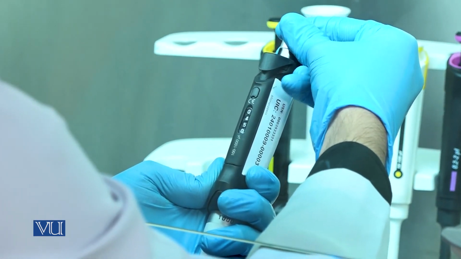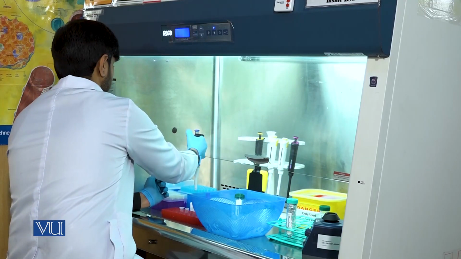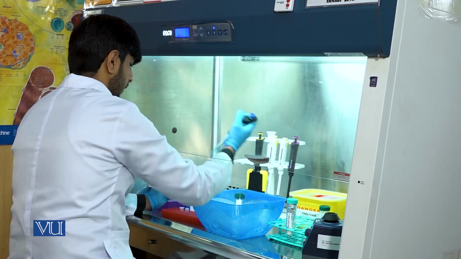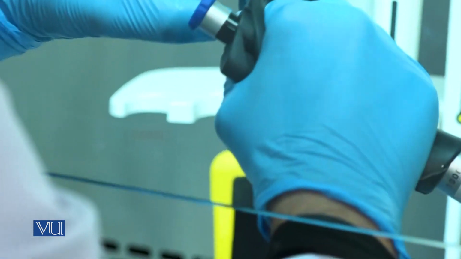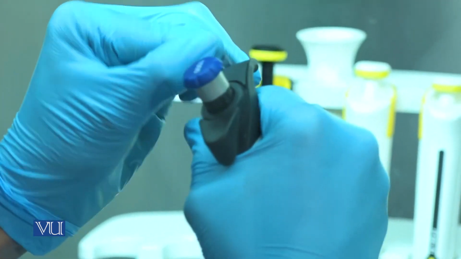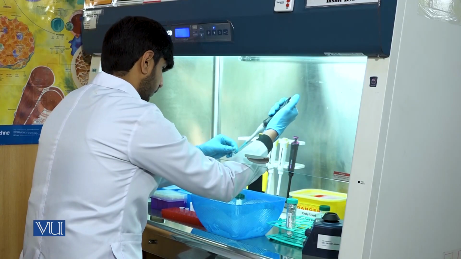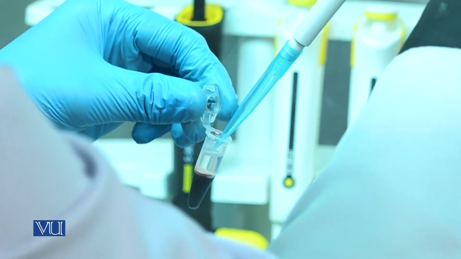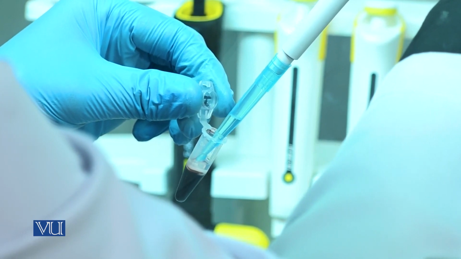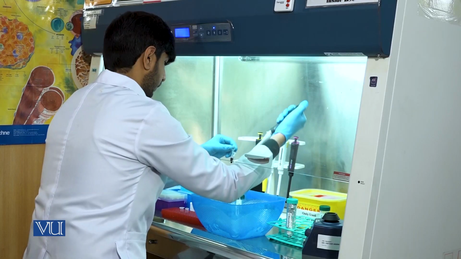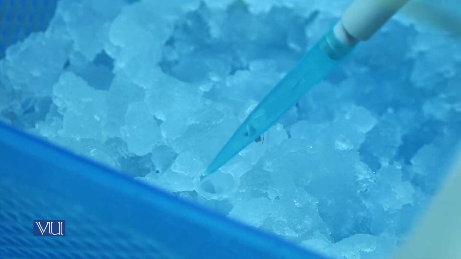Now we will transfer the aqueous phase to a new Eppendorf tube. It should be noted that the tip of the pipette should not touch the interphase.